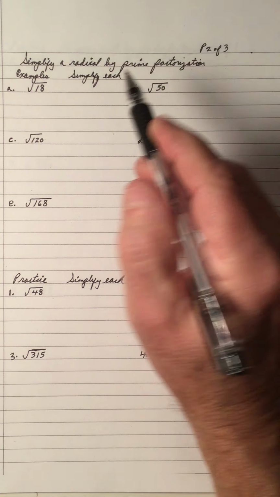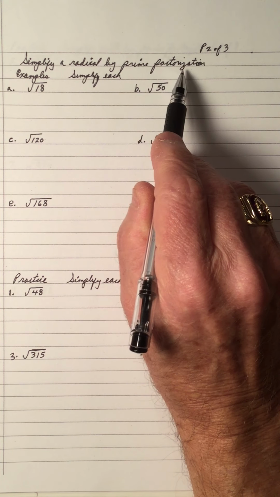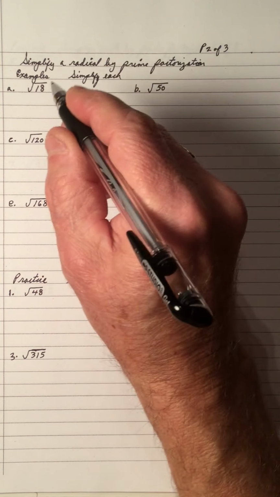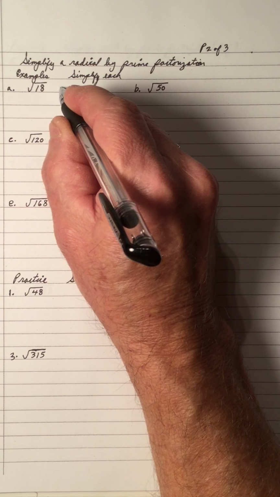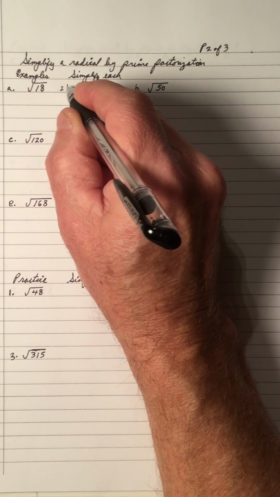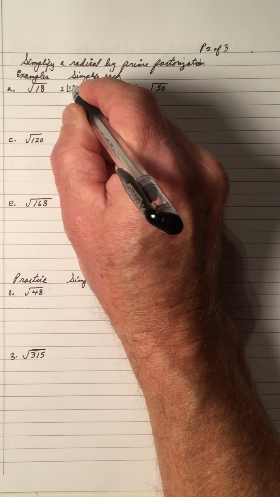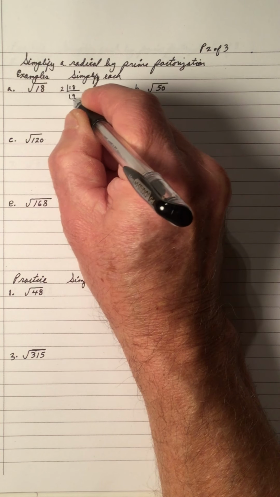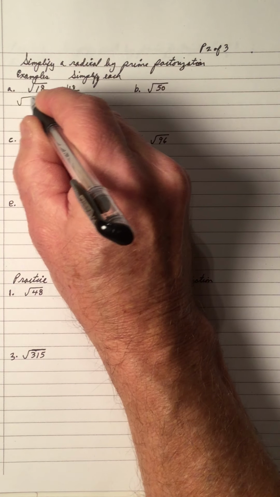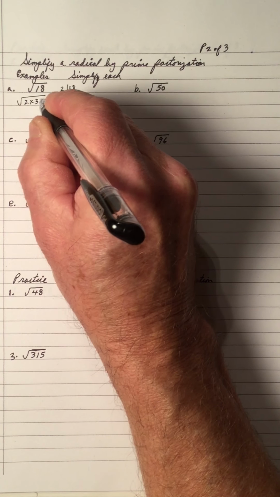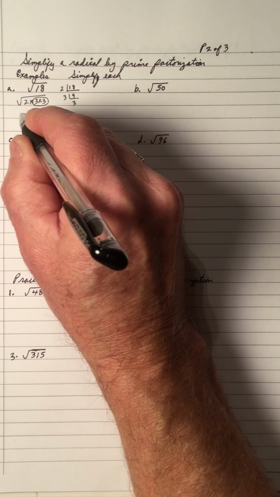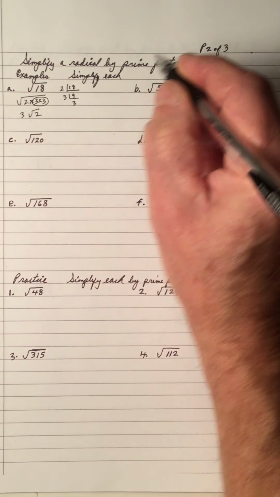Let's do some examples. Simplify a radical by prime factorization. Simplify each. Root 18. Well, let's use the ladder. 18 is even, so 2 into 18 goes 9, and 3 into 9 goes 3. So 18 is 2 times 3 times 3. There are two 3's, so we take a 3 out and leave the 2 in.